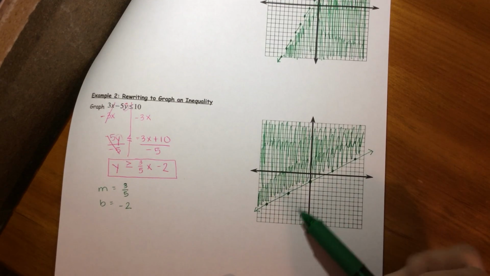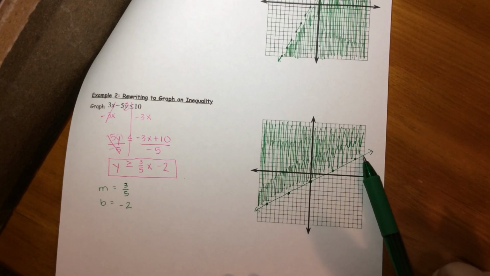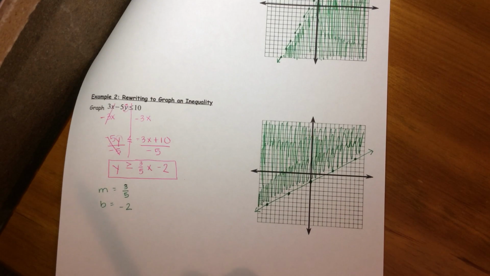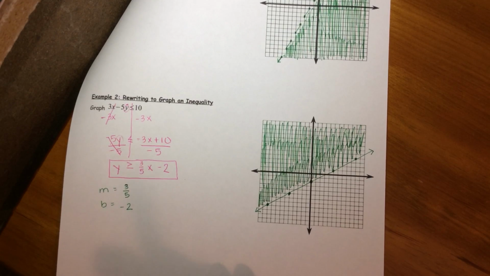So again, it's easy to see the type of line that I have for my inequality. It's also very easy to see what section I shaded. So take your time, be neat, and if you have questions, let me know.